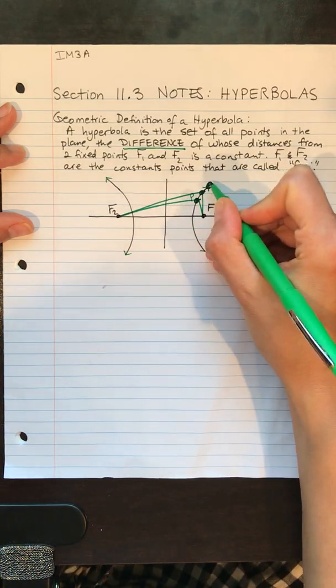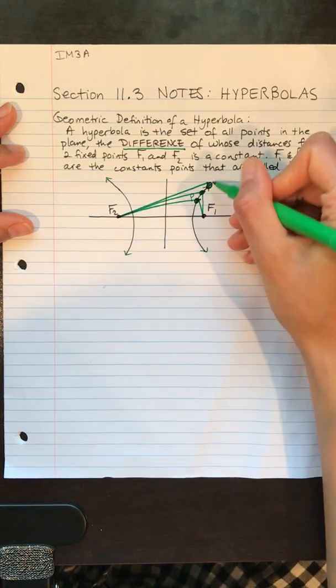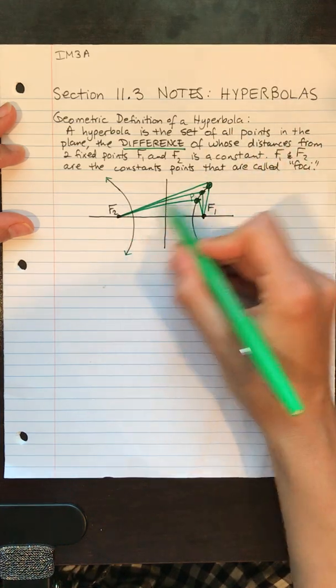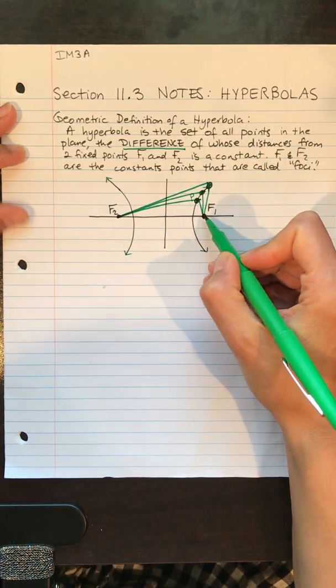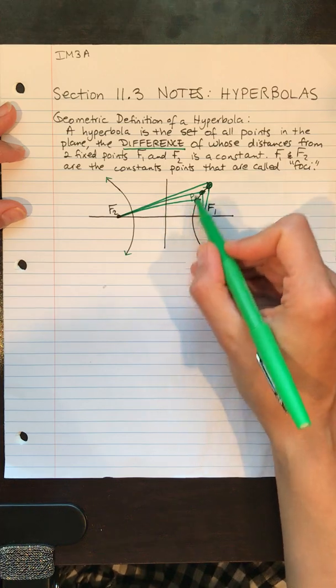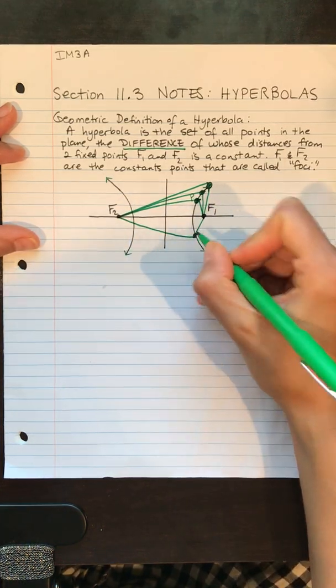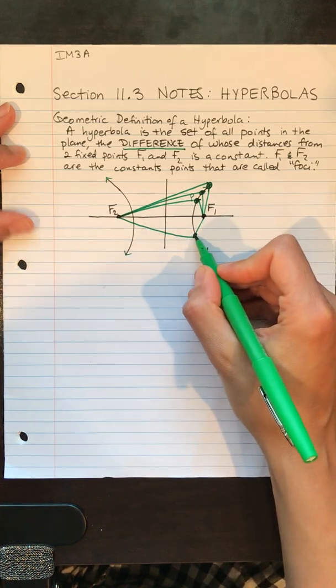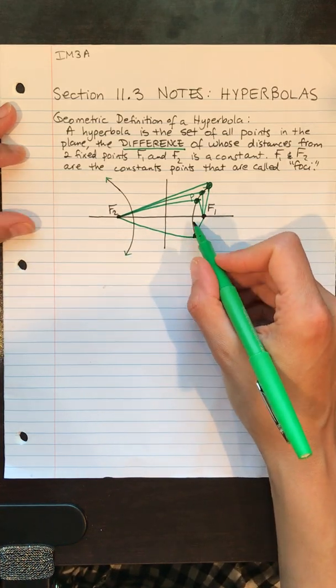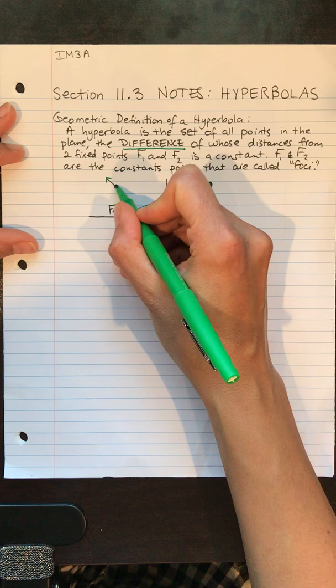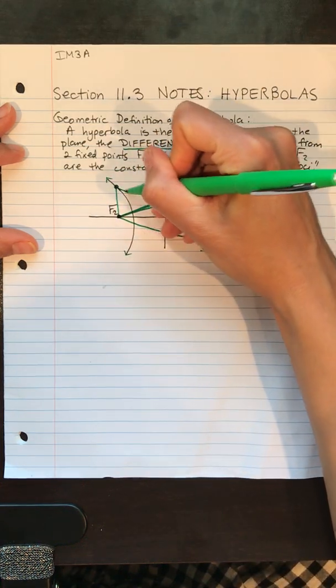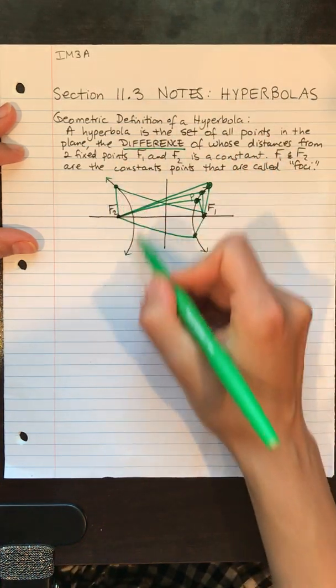Put a point here, you go focus to focus, distance minus this distance, you'll get the same difference as the others. Here's a point, focus, focus. If I take this distance and subtract them, guess what? I'll get the same difference each time. So this set of points creates what we call a hyperbola.